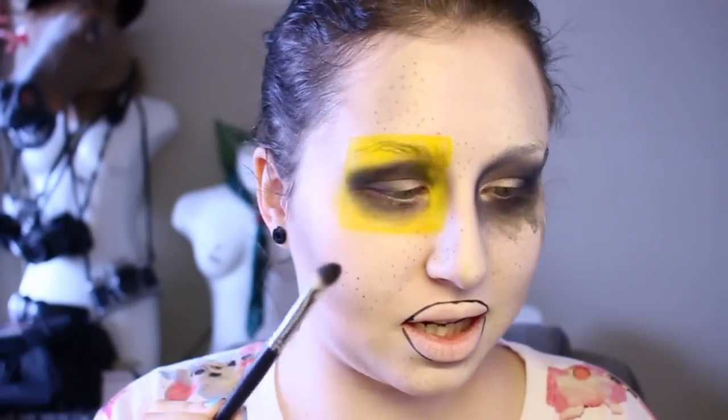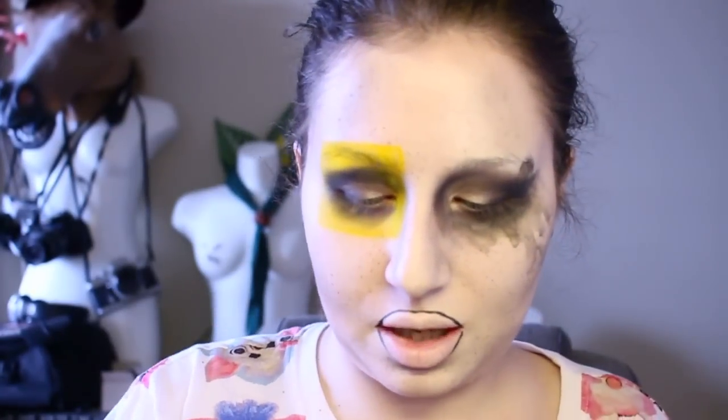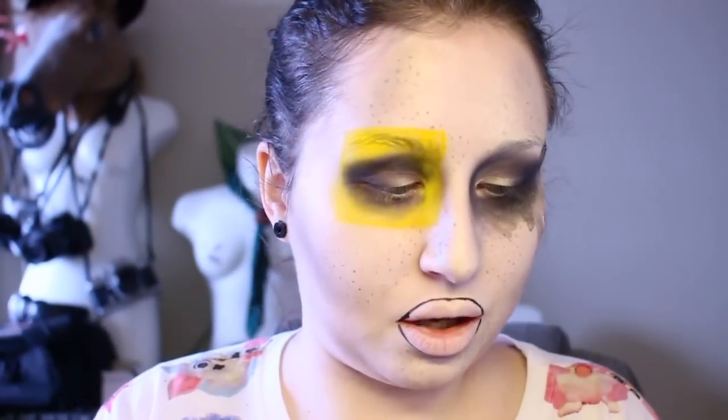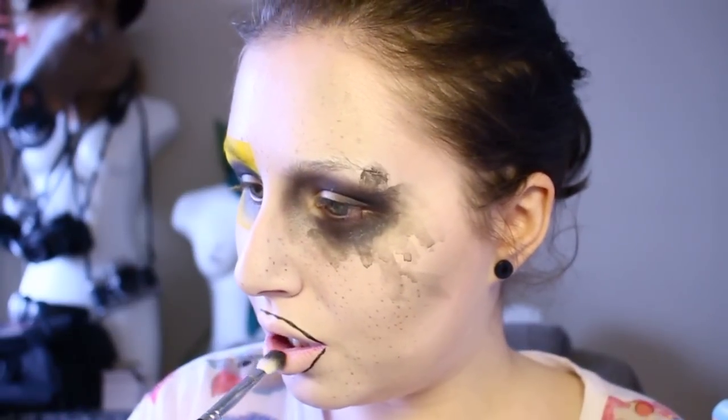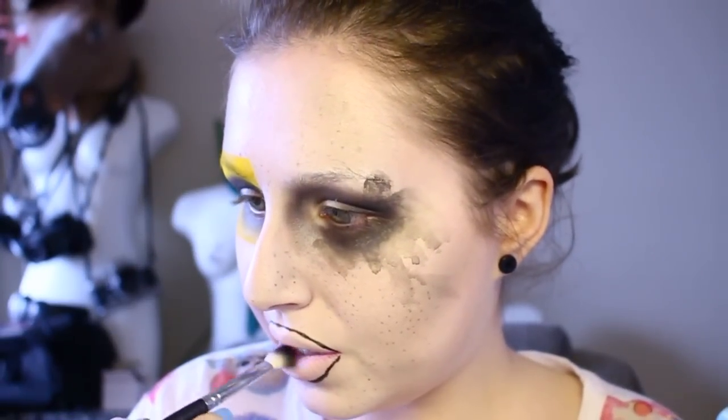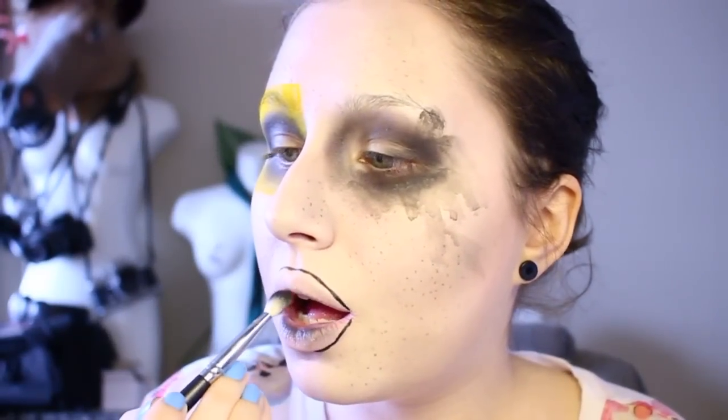Then I'm going to take the same bulletproof eyeshadow, or the same black matte eyeshadow, and dust onto the bottom lip, as well as onto the upper lip.